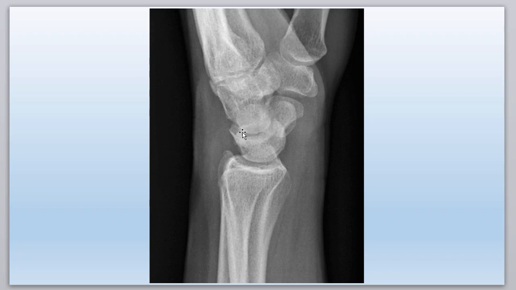But this is an important joint here, and you can tell it's important. See the sclerosis that's happened here? Now that's pretty much normal, but there's a lot of pressure that goes through this joint. So you can get fractures through this joint, and this is really a good view to see it on.